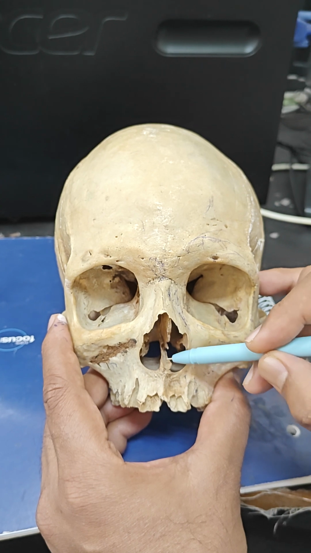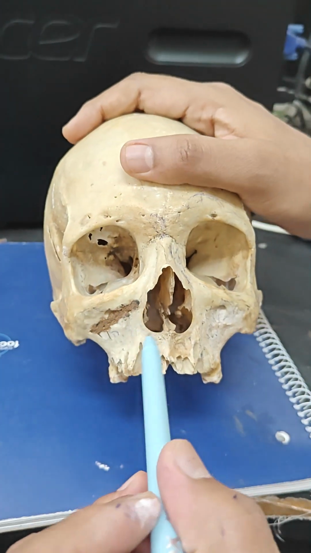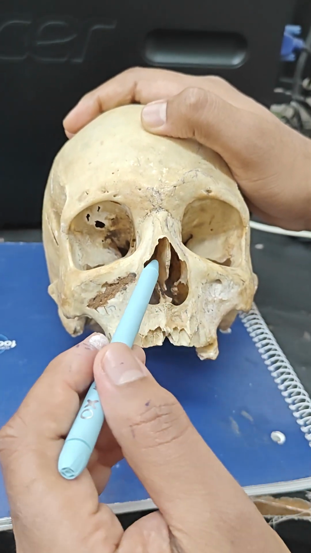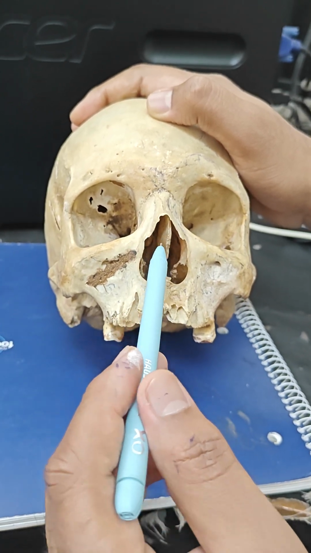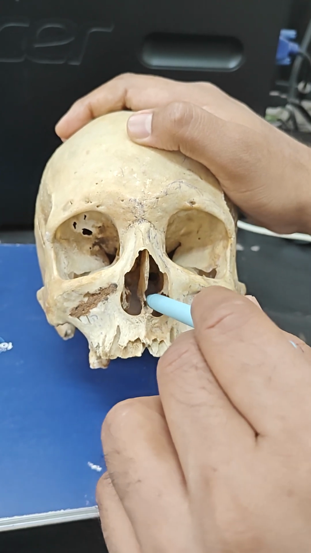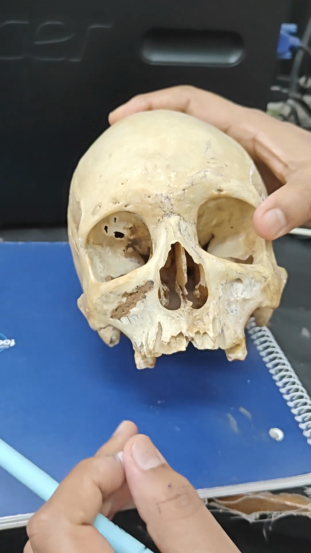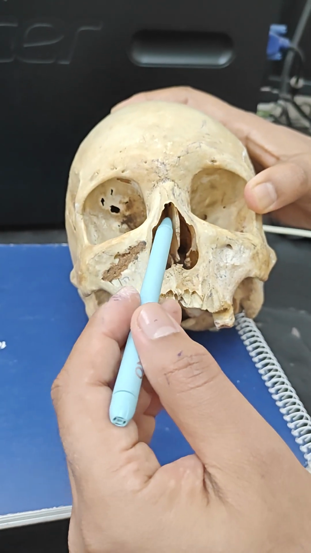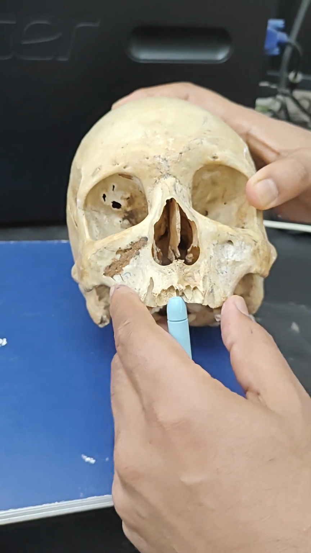The nasal septum anteriorly is formed by the cartilaginous part, and it divides the nasal cavity into two parts: posteriorly and superiorly, it is formed by the perpendicular plate of the ethmoid bone, and posteriorly and inferiorly, it is formed by the vomer bone. So the nasal cavity is basically divided by three things: anteriorly the nasal septum, posteriorly and superiorly the perpendicular plate of the ethmoid, and posteriorly and below the vomer bone.